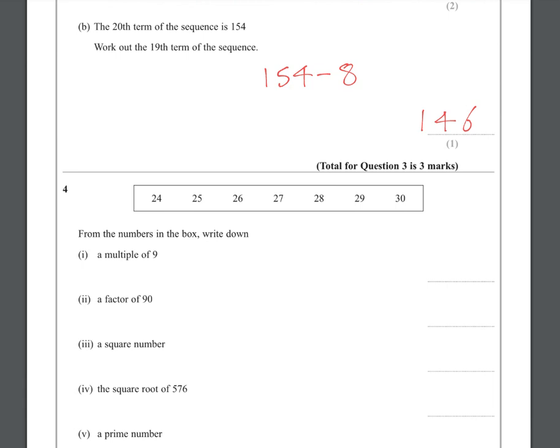From the numbers in the box, write down a multiple of 9. So you need to know your 9 times table. 27 is in the 9 times table. A factor of 90, things that go into 90. There's only one of those. That's 30 goes into 90. A square number. So this is a number that you get by timesing a number by itself. So 25 is our square number.